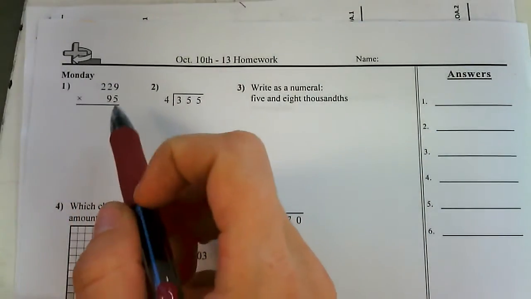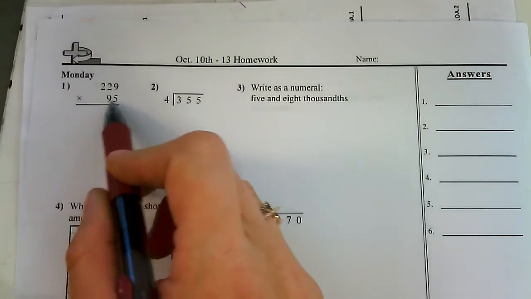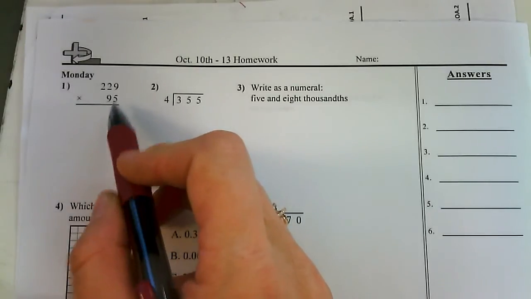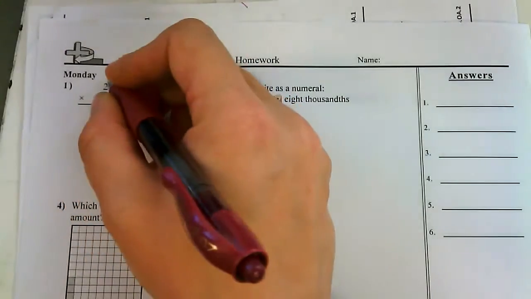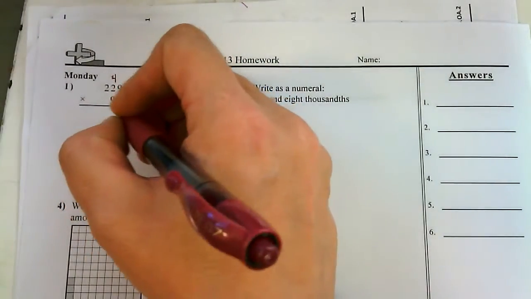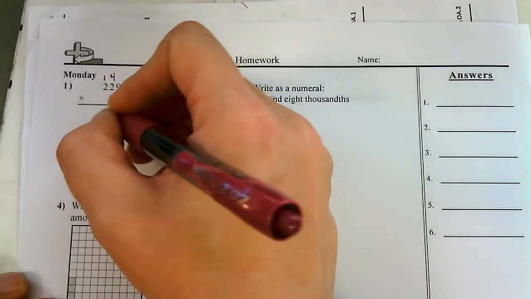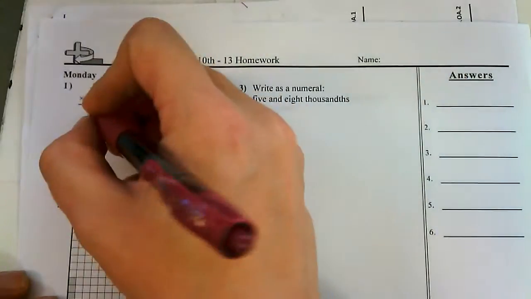We see number one is a multiplication problem, a 3-digit by 2-digit multiplication. Because I have 2 digits in my bottom number, I know that I'm going to have two partial products to get my full product, so I'm going to need to zero and cross out. Here we go. 5 times 9 is 45. Carry your 4, bring down your 5. 5 times 2 is 10, plus 4 is 14. Carry your 1, bring down your 4. 5 times 2 is 10, plus 1 is 11.